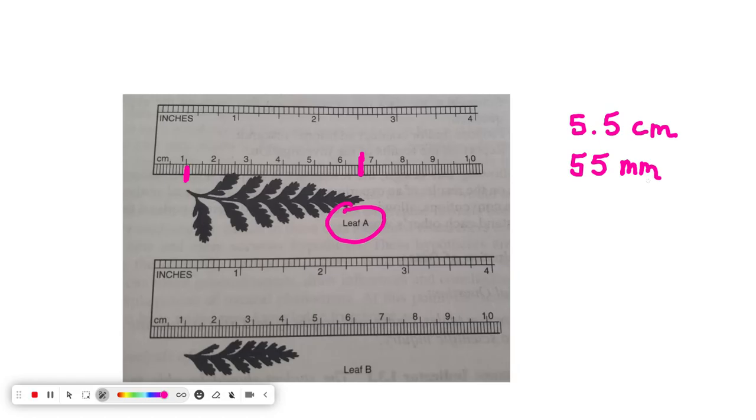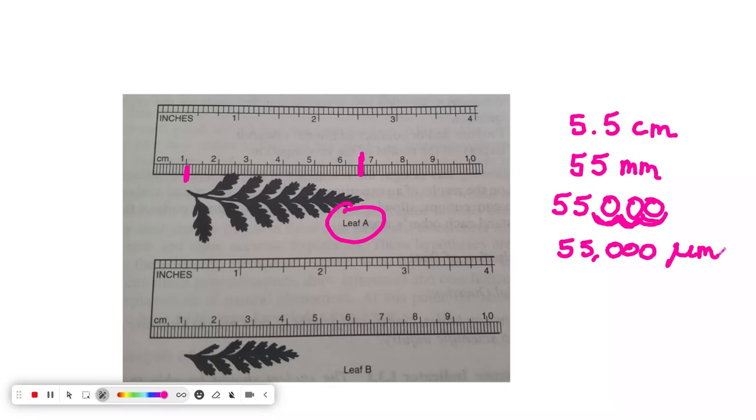And remember, 1 millimeter is 1,000 micrometers. So how many micrometers would that be? With 55, we have to move it 3 times from the decimal. Remember, the decimal is 55.0, right? So we move it 1, 2, 3. Just fill in those zeros. It's 3 because it's 10, 100, 1,000. So 55,000 micrometers is the length of that leaf.